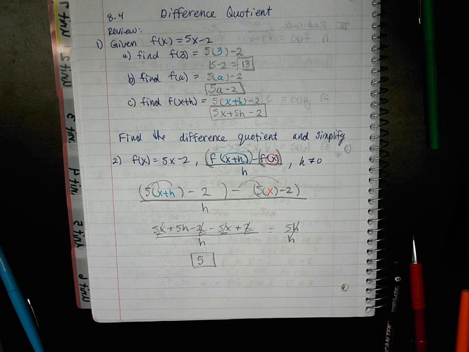Now, sometimes it doesn't always come out to just be one number. Sometimes it's like h plus 3 or h minus 7. In this case, it's just 5.